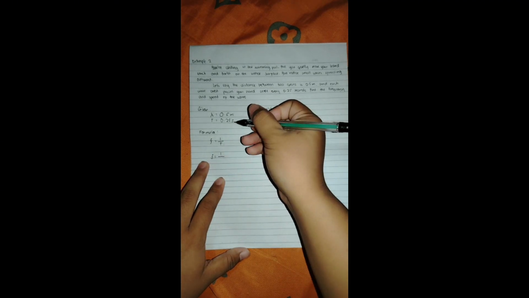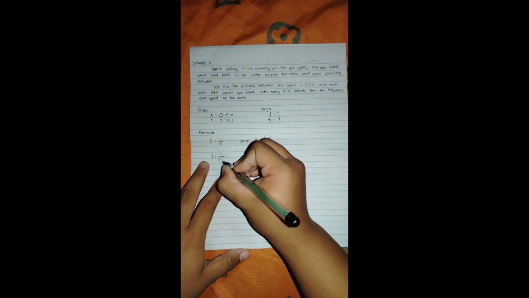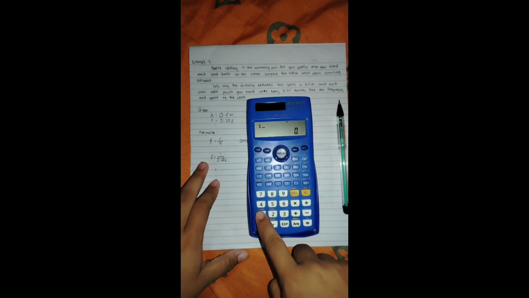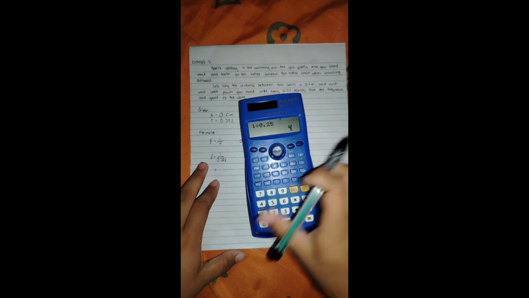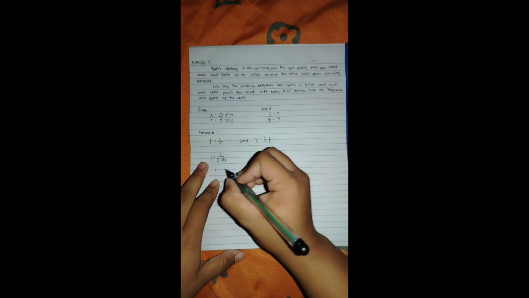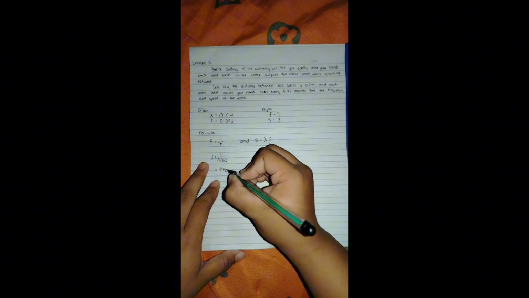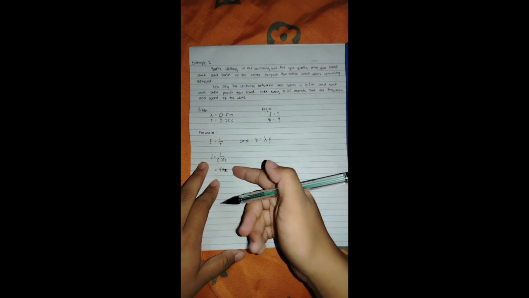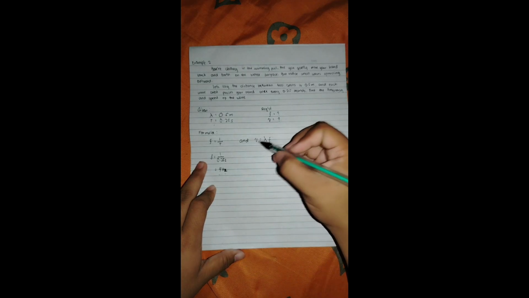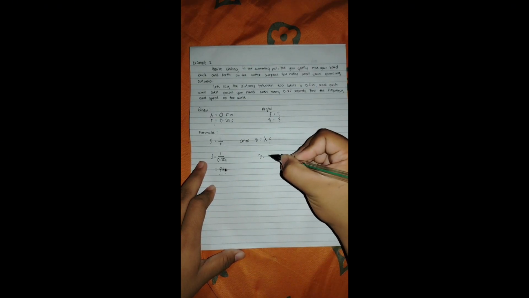Frequency equals 1 over 0.25 seconds, which is equal to 4 hertz. Next is solving for the wave speed.